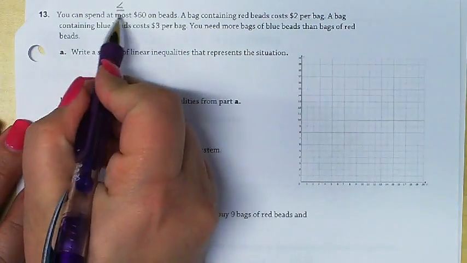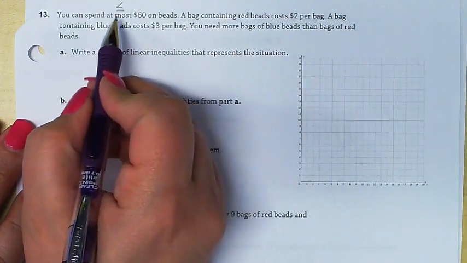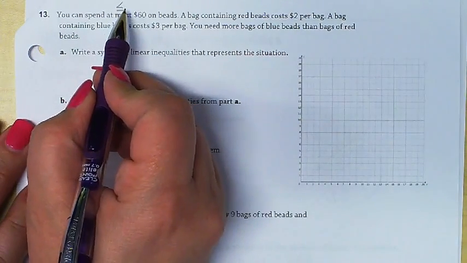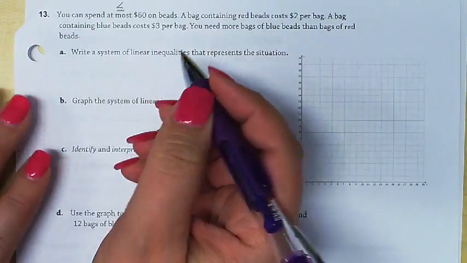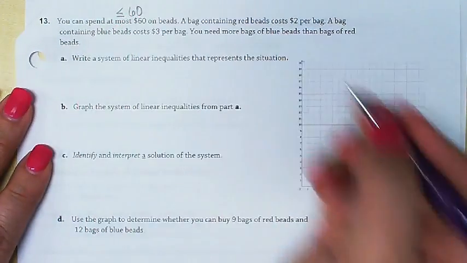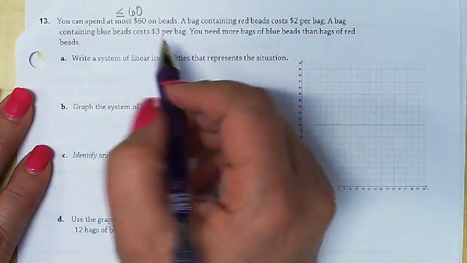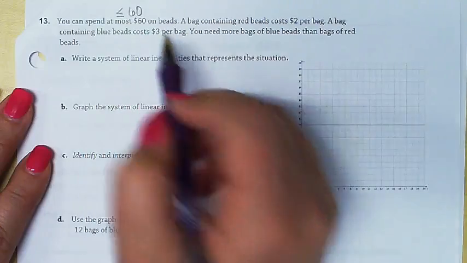Even though the word most is there, as we talked about back when we did inequalities, this actually means a less than or equal to sign. So you can spend at most $60 means that what we're going to spend needs to stay less than or equal to 60. You can spend at most $60 on beads.